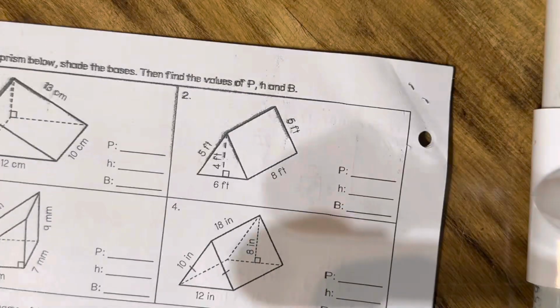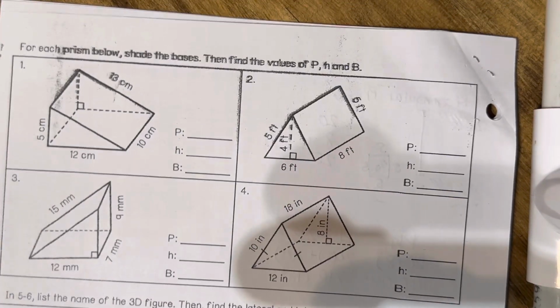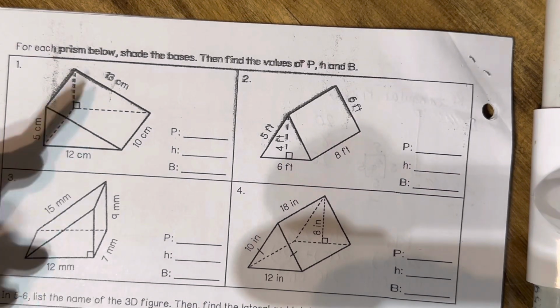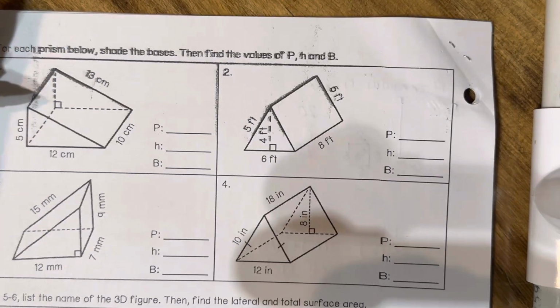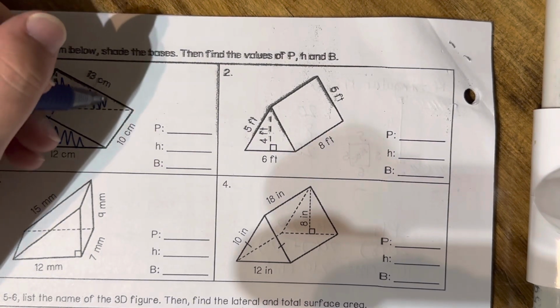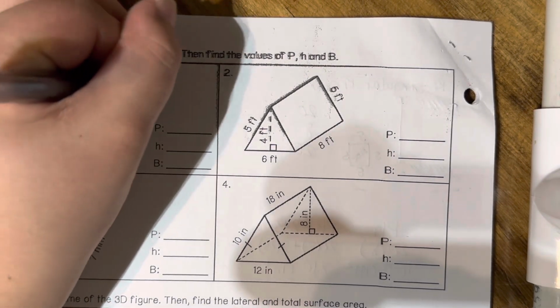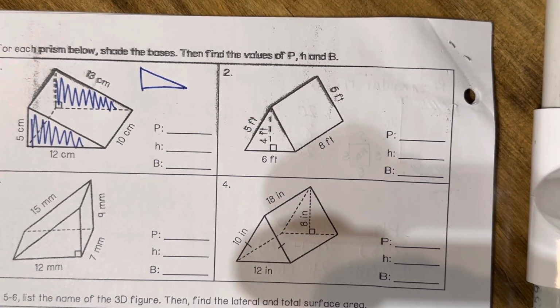On the back, on page 32, let's do an example of triangular prisms. So, for each prism, we're going to shade the base. Now remember, the base of a triangular prism is a triangle. So these two right here are my bases. Again, I like to draw my base to the side so I can label all the parts and know everything I need to know about my base.